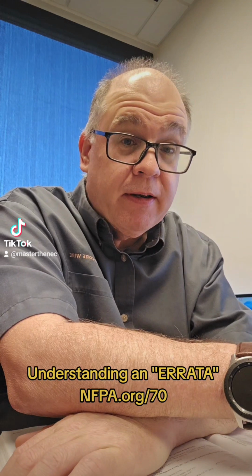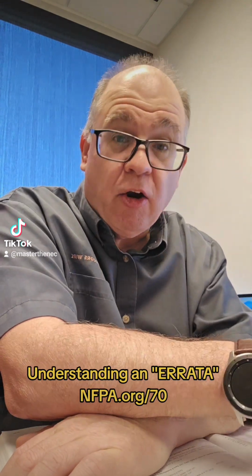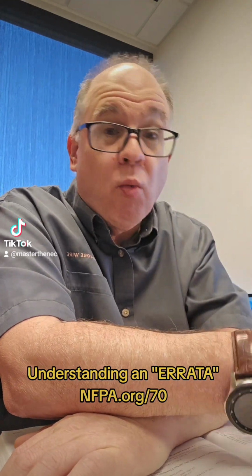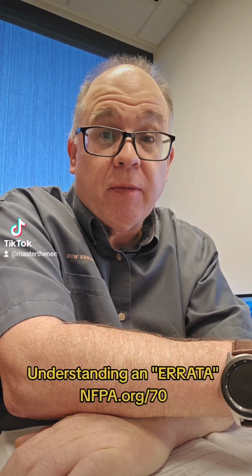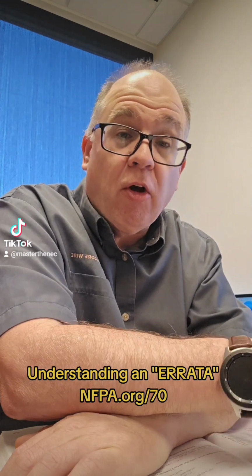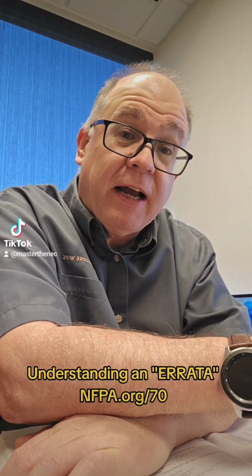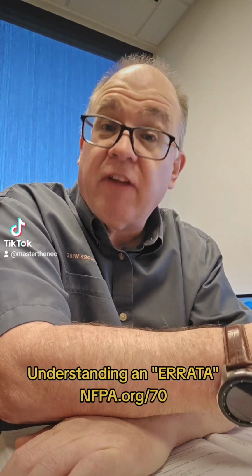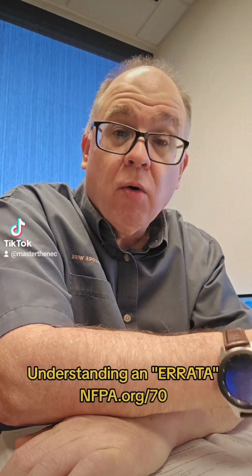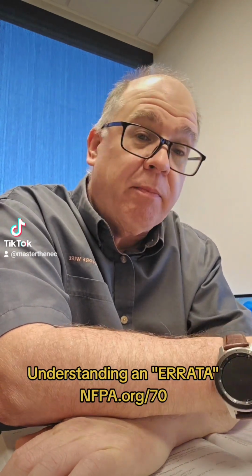Now, it's important that people who work with the NEC are aware of all these errata, aware of things like TIAs, which are temporary interim amendments, and all those types of things, and you can print them off. They're available on NFPA's website. But let me show you an example of an errata which corrects an error in the publication.